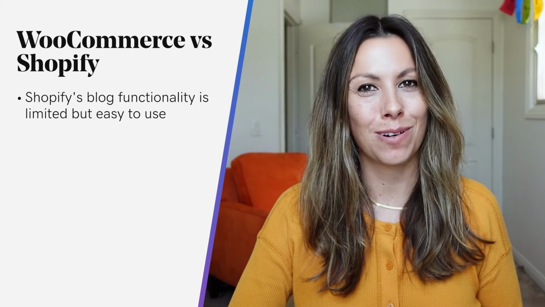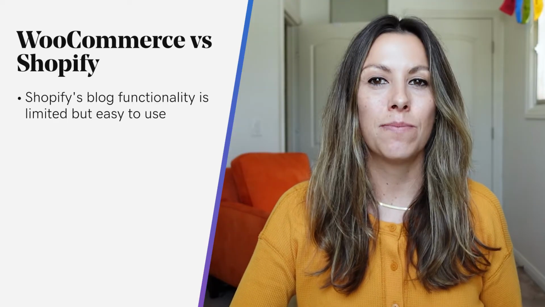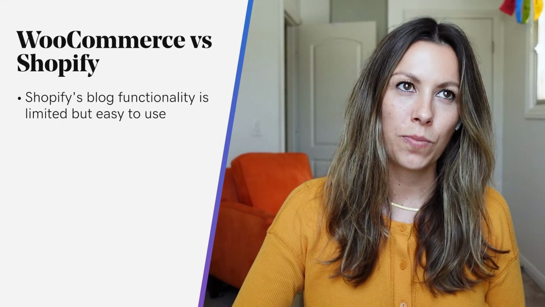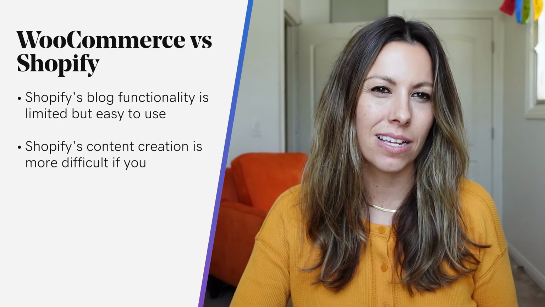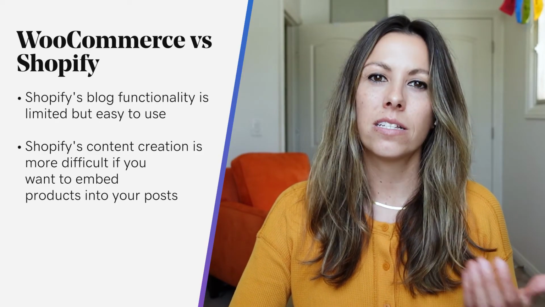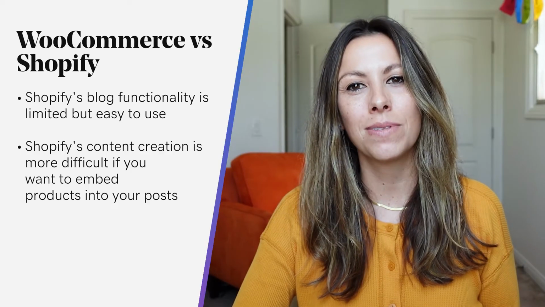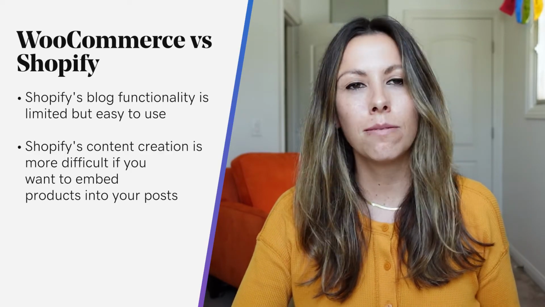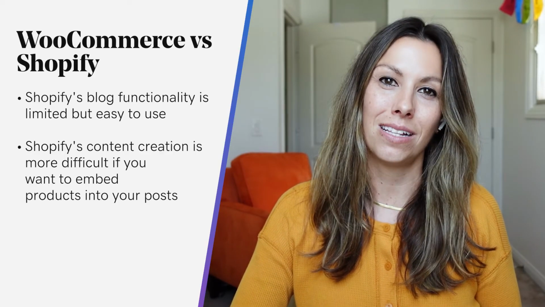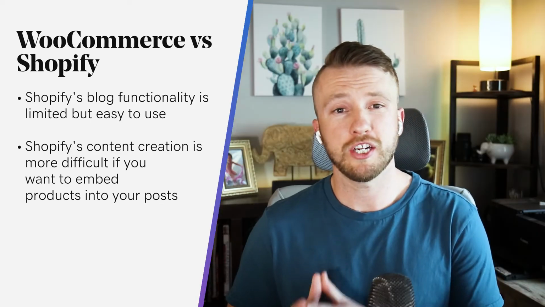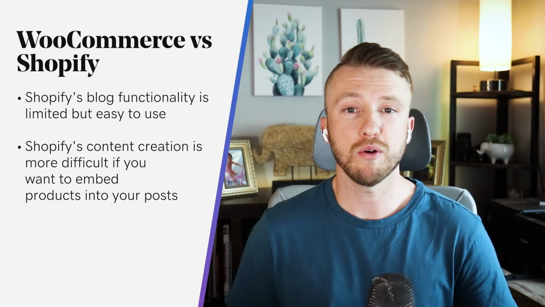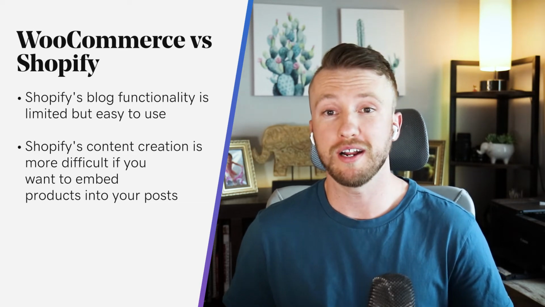That's about it for blog functionality, and this makes content creation more difficult when compared to WordPress, particularly if you want to embed products into your post. And despite the large number of third-party apps in its marketplace, there aren't many viable solutions for fixing the limitations of Shopify's native blog.